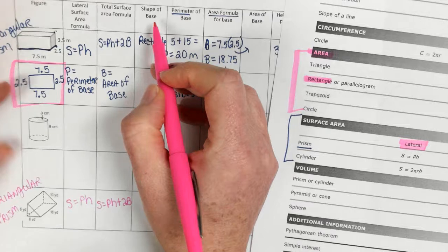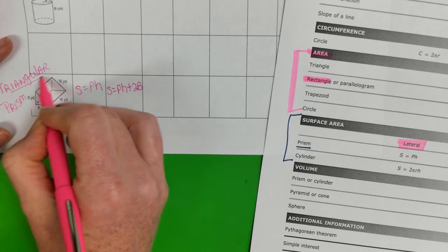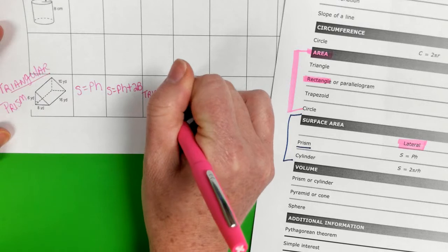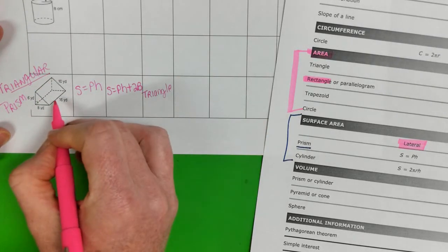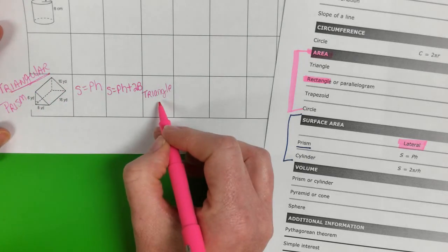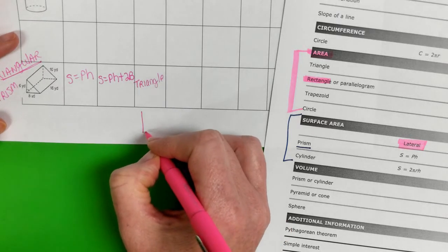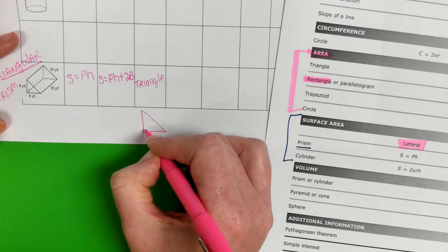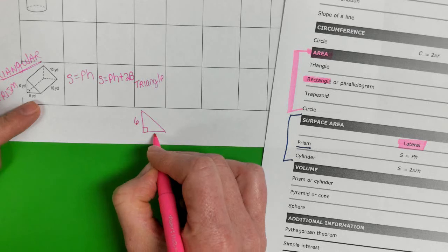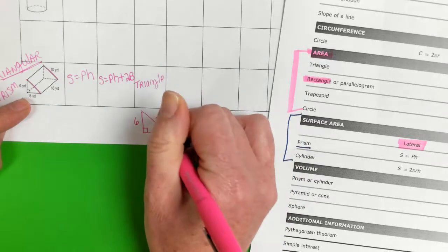Now, what shape is the base? This time, since it's a triangular prism, the first name tells you what the base is. So the base is a triangle. A lot of times we want to say rectangle because it's sitting on it, but the triangle, the first name, is what the shape of the base is. Okay? So let's go ahead and draw our base here. This is a right triangle, and let's label all the sides. This is 6. The base is 8, and notice this diagonal side, the hypotenuse, that is 10.